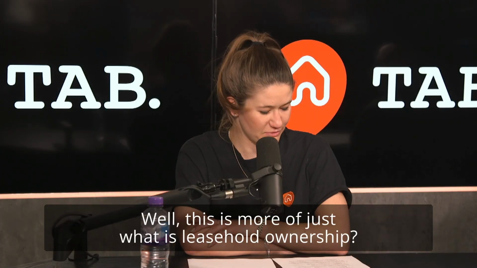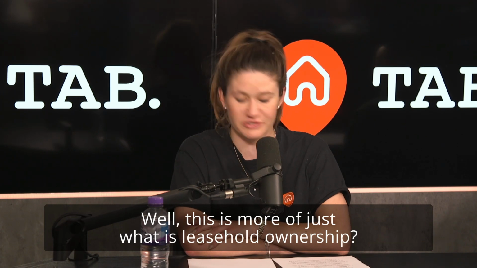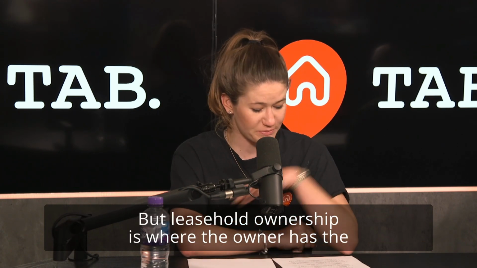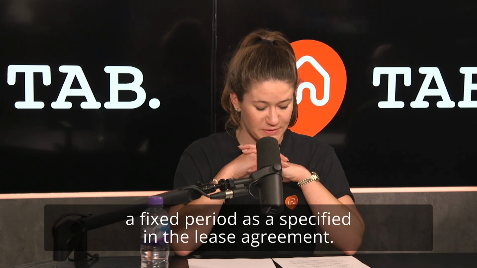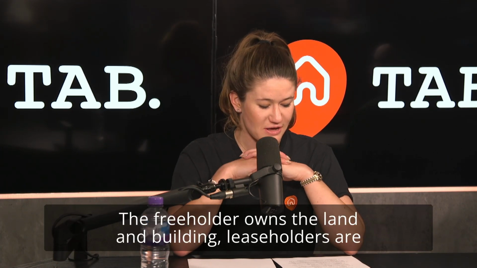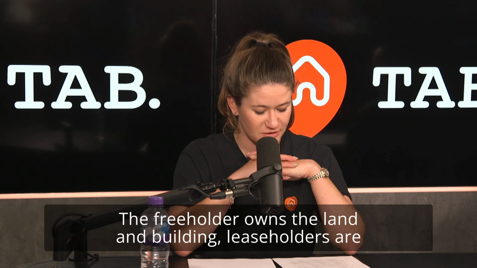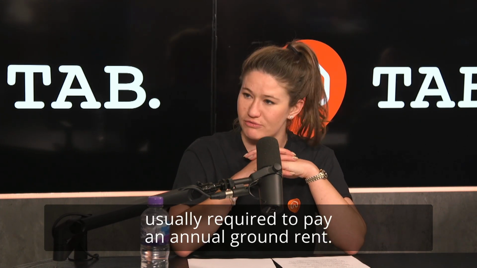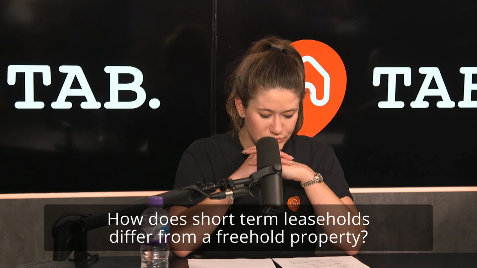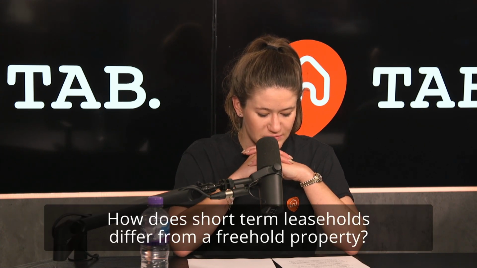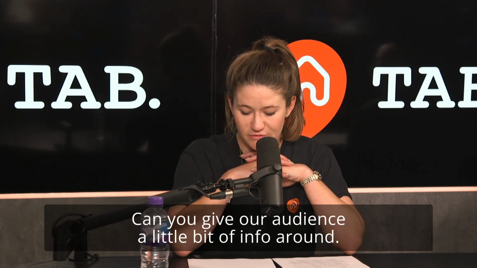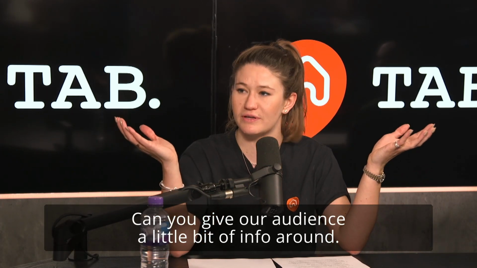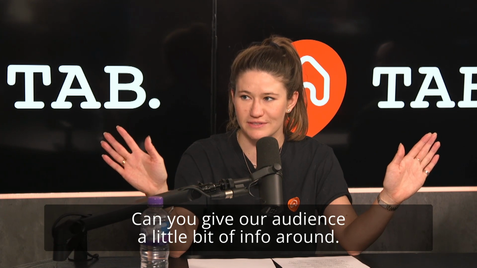Nice. Great. Well, this is more of just what is leasehold ownership. Leasehold ownership is where the owner has the right to occupy and use the property for a fixed period as specified in the lease agreement. The freeholder owns the land and building. Leaseholders are usually required to pay an annual ground rent to the freeholder. How do short-term leaseholds differ from a freehold property and then long-term leaseholds? And just generally, can you give our audience a little bit of info around it all? Of course.